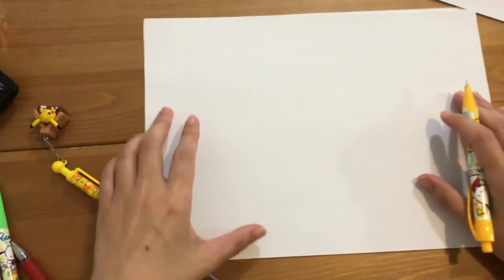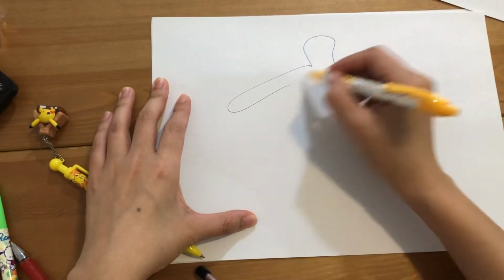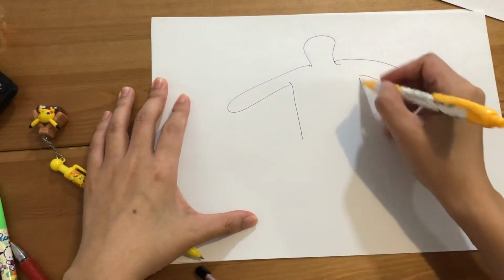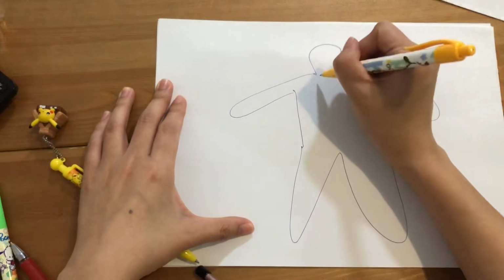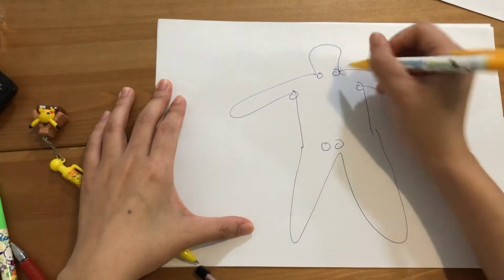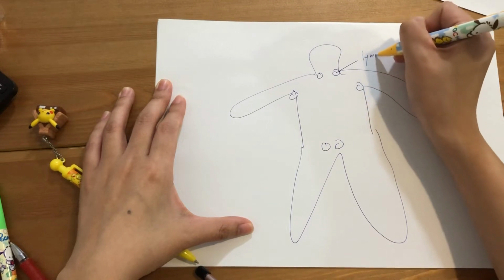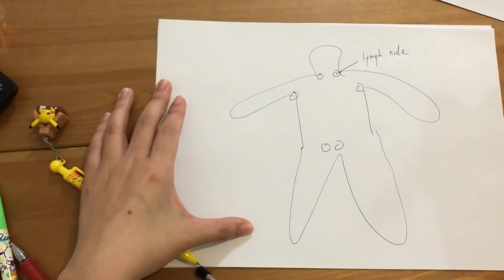The lymphatic system, if we look at a human, we have a lot of something like this. These we call lymph nodes.